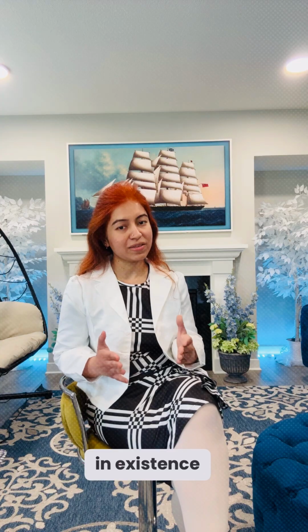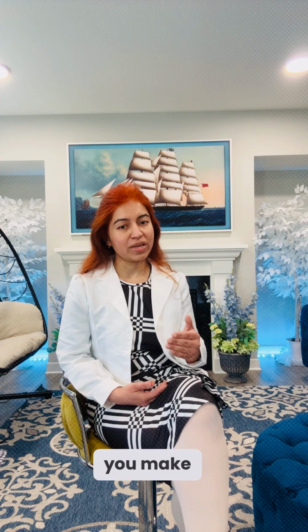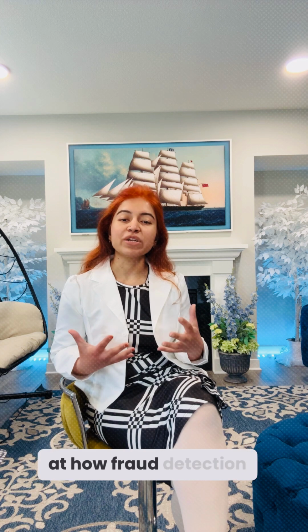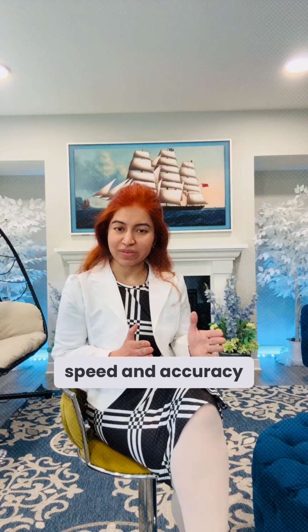This is one of the most sophisticated real-time machine learning systems in existence. And it runs silently on every card transaction you make. Before we look at how fraud detection works, we have to understand what it's optimizing for. Fraud detection systems operate under two brutal constraints, speed and accuracy.